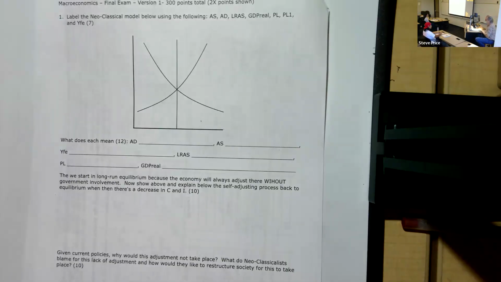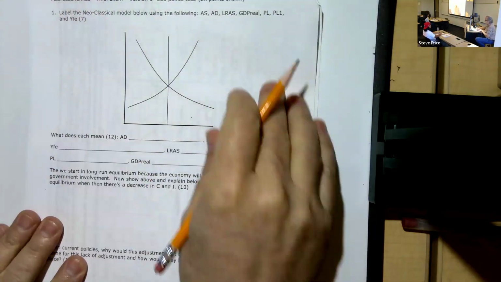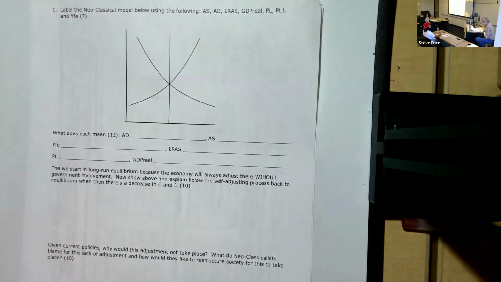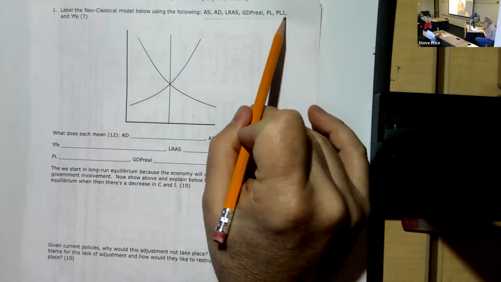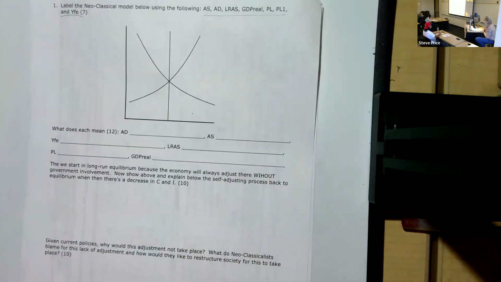So remember this model here, neoclassical. They believe government only hurts things. It only gets in the way when it tries to help. And always, if government stays out of the way, we'll always be at full employment because the economy will always self-adjust. And so label all these here on this graph.